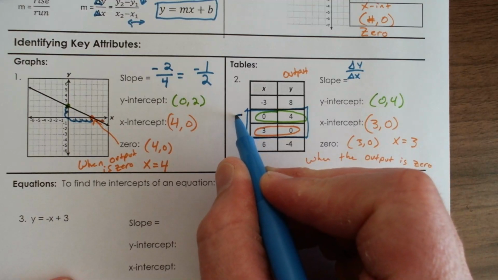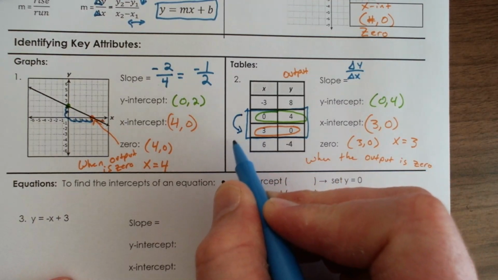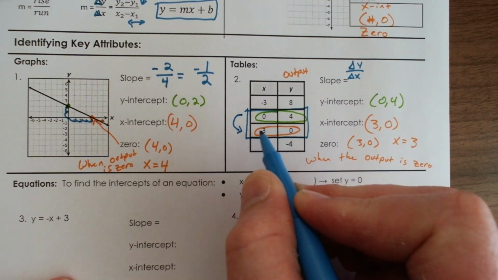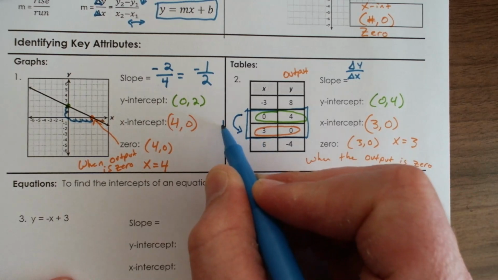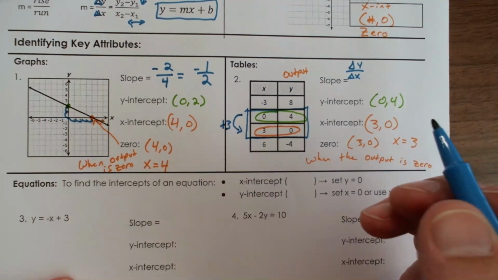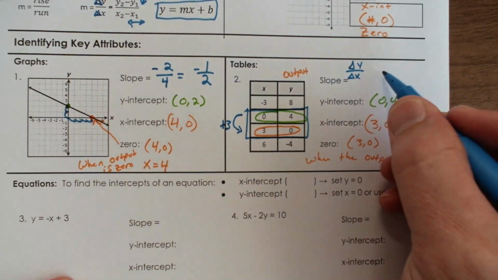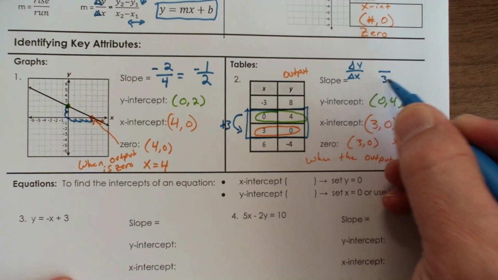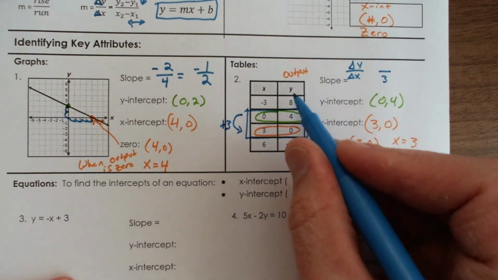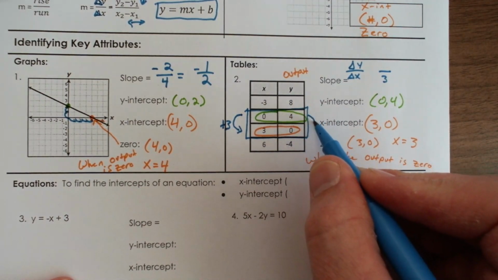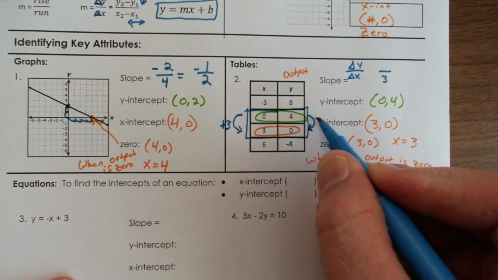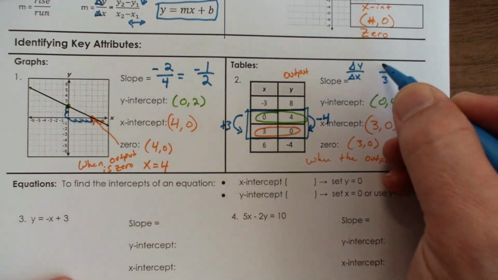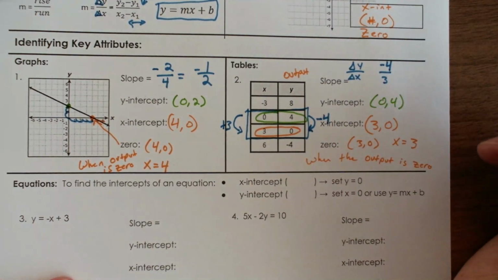And I'm going to say, okay, what do I have to do to go to this guy? If I'm at 0 and I go to 3, I would have to go up 3. Okay, this is my x value. So this is going to be on the bottom part. I'm going to do the same thing with y. If I start at 4 and I went down to 0, that means I went down 4. So this is -4.